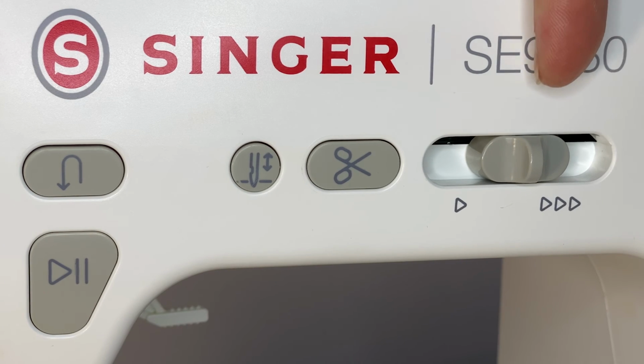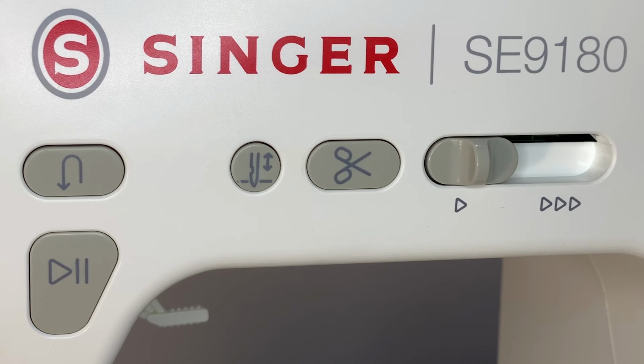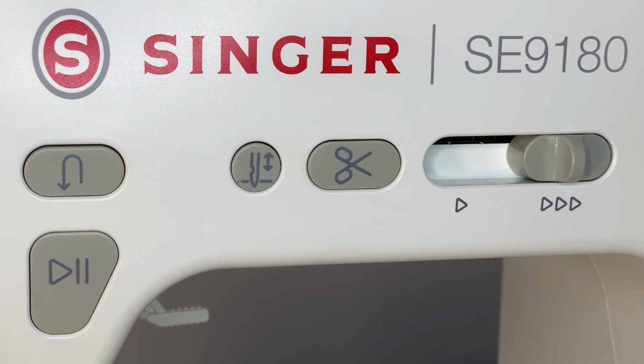You can adjust the maximum speed you sew at by moving this speed slider. Moving the slider to the right will make it faster, and the left will make the maximum speed slower. The speed can be adjusted at any time. This only affects the maximum sewing speed. You can control how fast you go with how hard you step on the foot pedal.